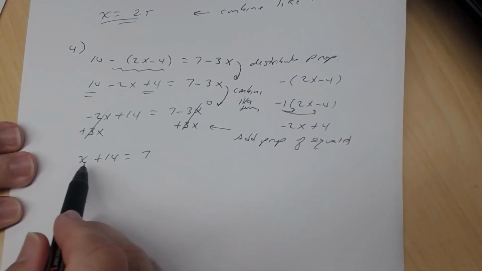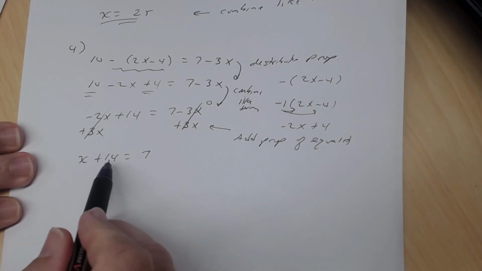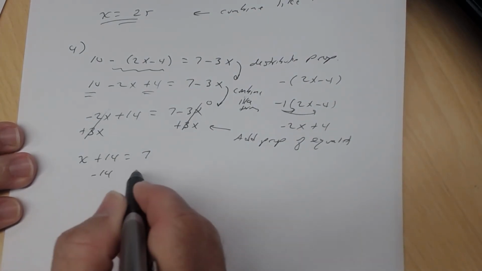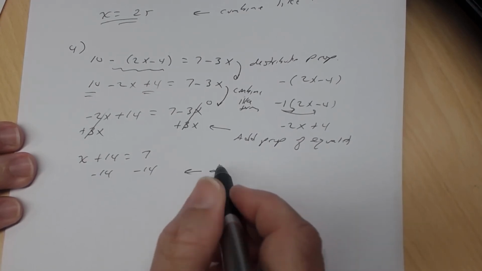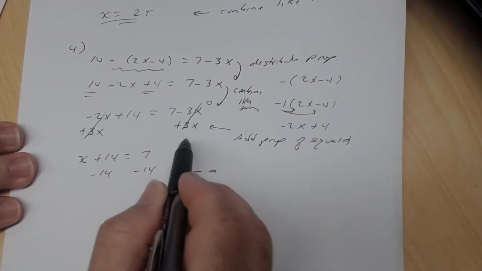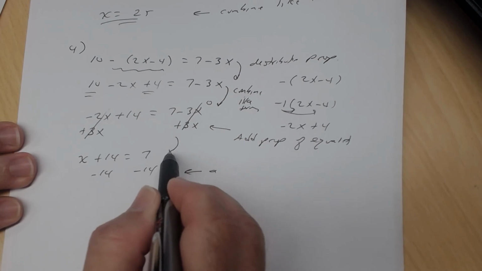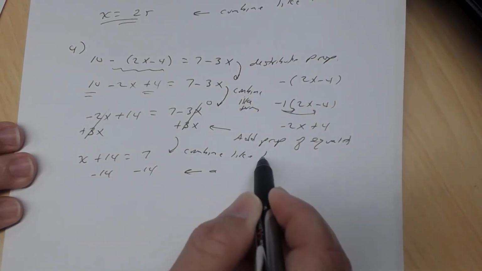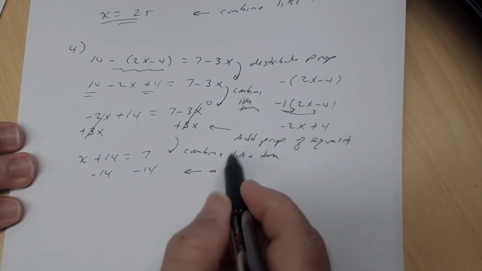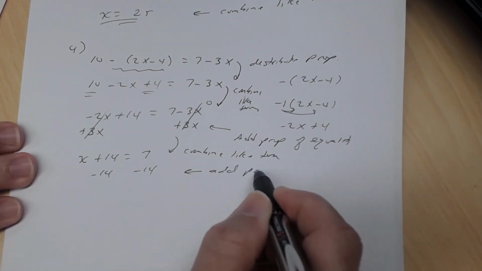Notice to get the variable x by itself, I've got to get rid of this plus 14. So right now I'm adding 14 to x. The opposite of adding 14 is to subtract 14. Just like this. So notice I'm using the addition property of equality. Oh, and right here, remember to go from here to here, I combine like terms. So notice the alternating process. Now I'm using the addition property of equality again.